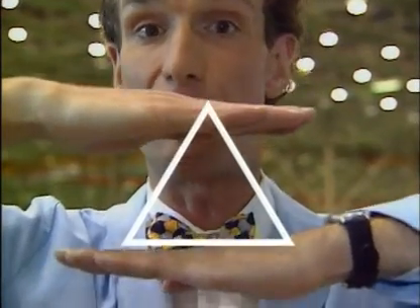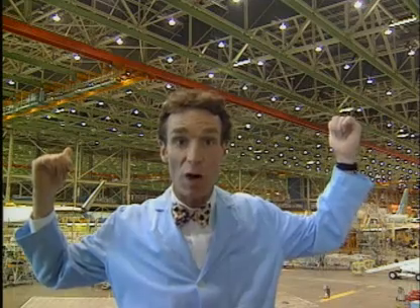When parallel beams are connected with triangles, it's like the beams get bigger. It's called a truss. Some of the largest roofs in the world are held up with triangular trusses.